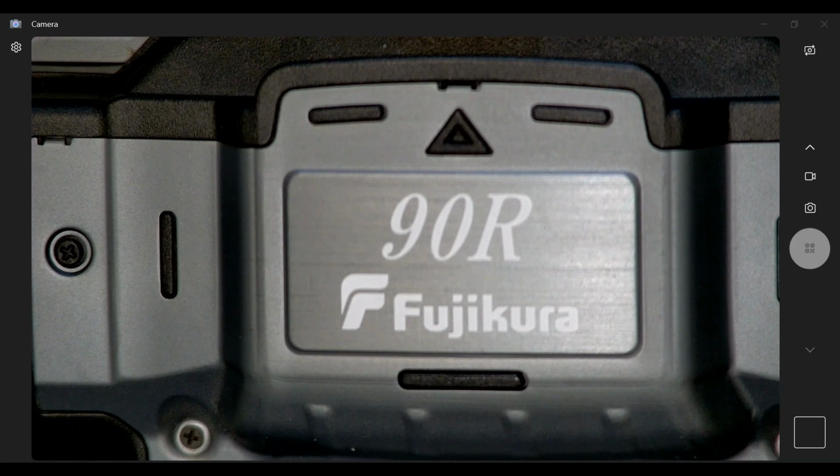And also we have another question asking us, will a 70R splicer work for 16 fiber, or is it just 90R? So both our 90R, 70R, and the older ones support 16 fiber splicing. Please reach out to us and we can give you more information on how we can do that.